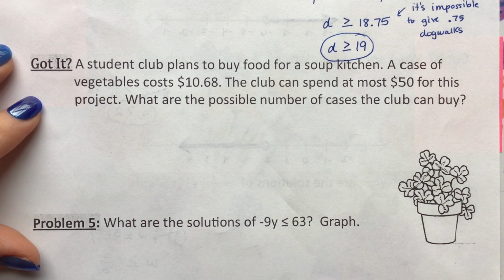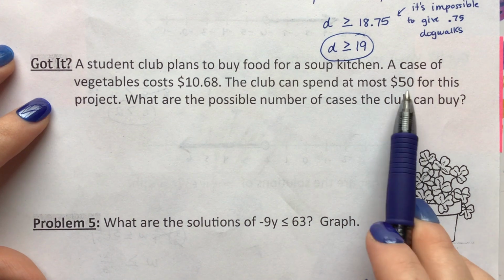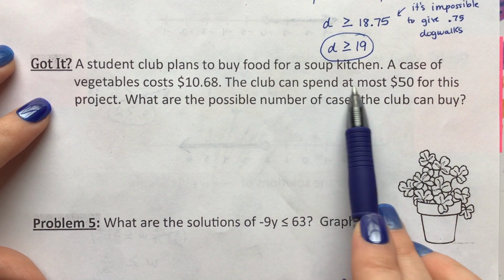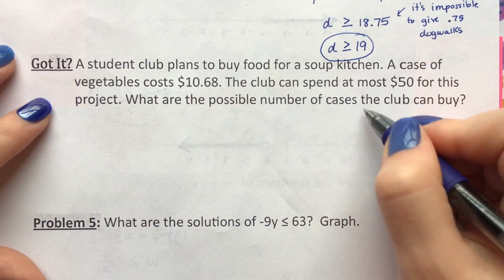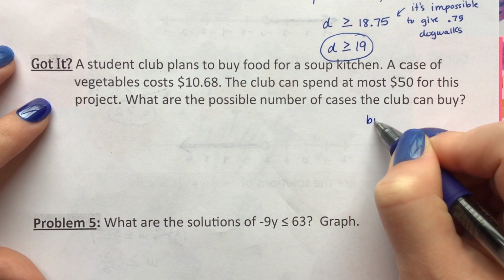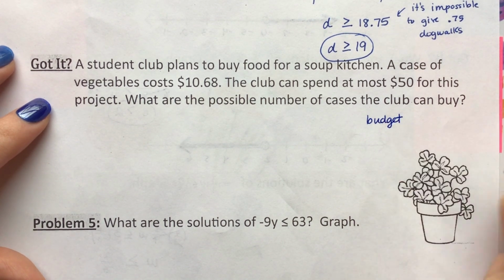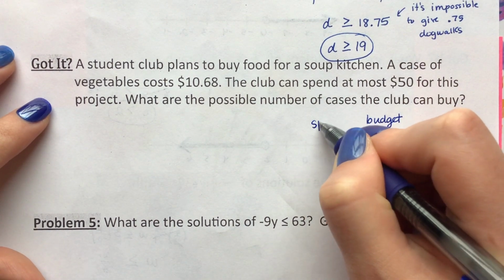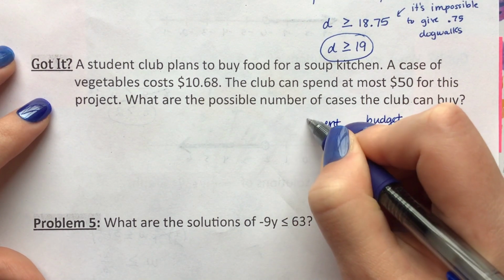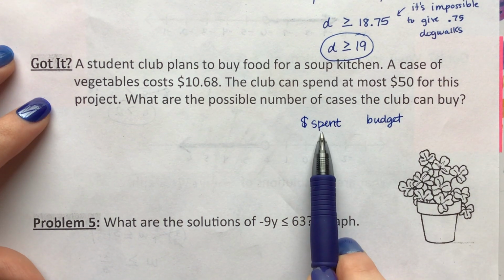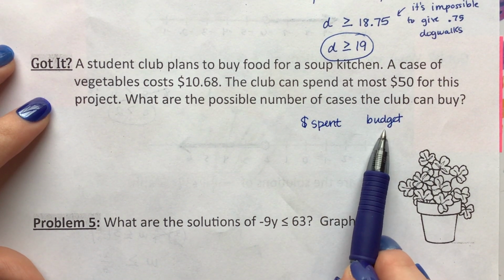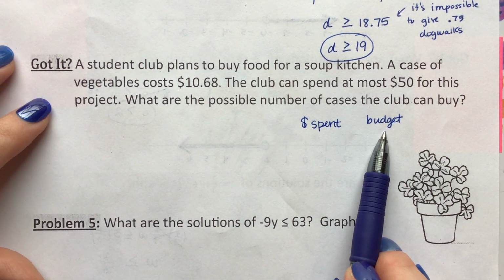So once again, we're comparing two different things. We're comparing a budget, because the club can spend at most $50. So we have a budget, and we also have our money spent. We're comparing how much money we spend to how much money we are limited on spending.